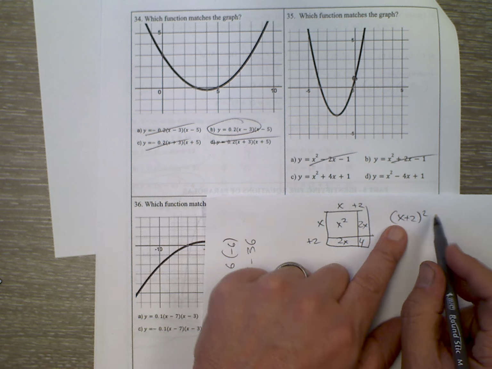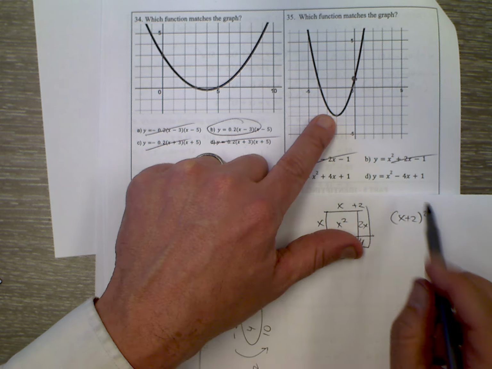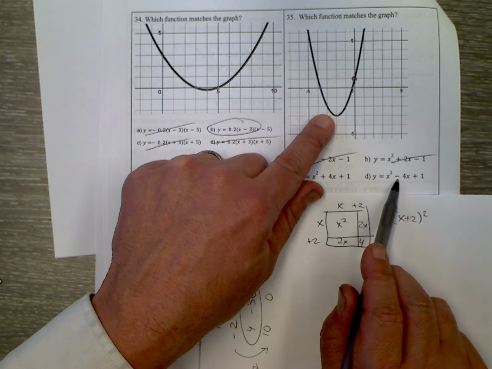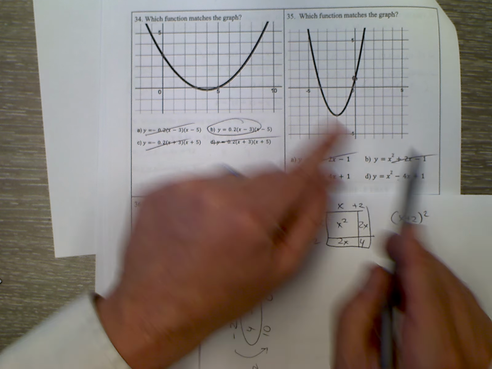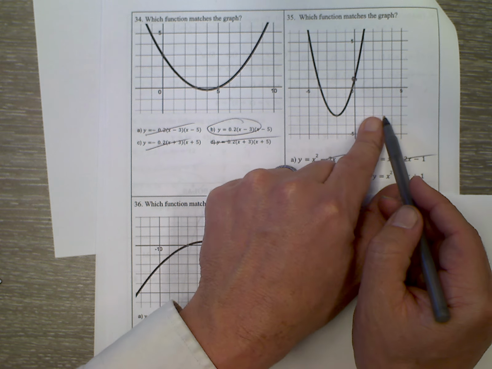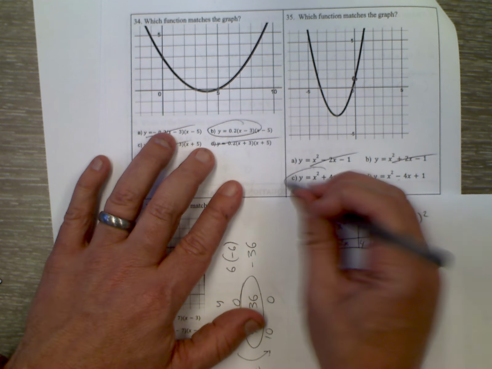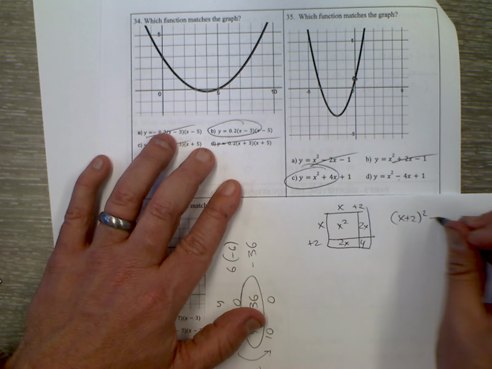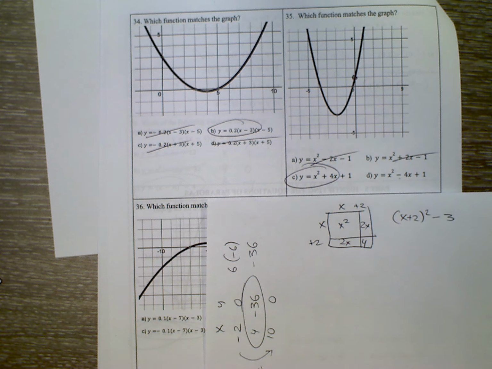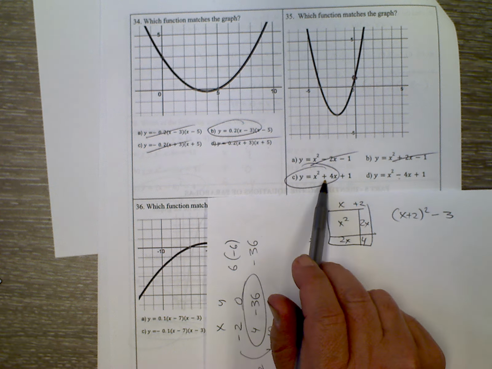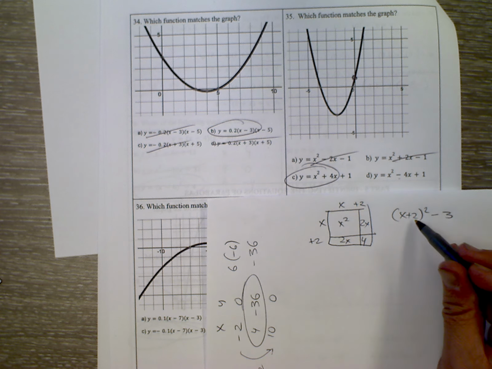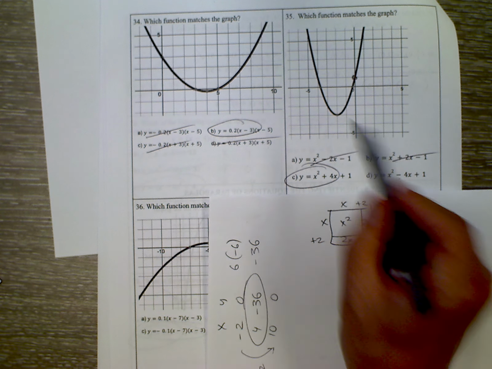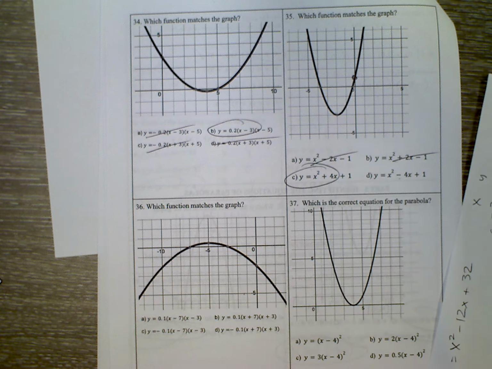Which is going to be at -2, which is where this is. So this one is going to give me x minus 2 squared, which would have a 0 at +2. So it's going to be that one, because ultimately it's going to be x plus 2 squared minus 3. If you convert this to vertex form, this vertex is at -2, -3, which is right there. All right, we're doing good.